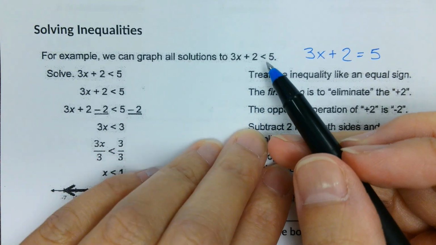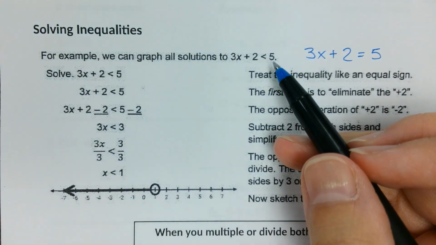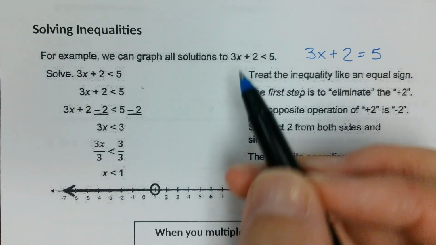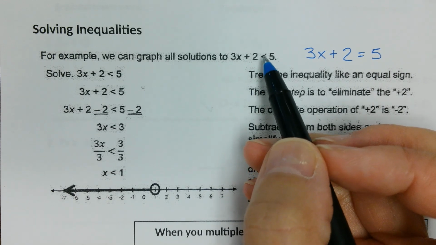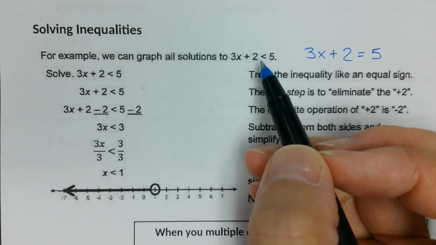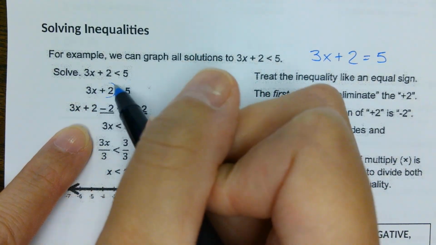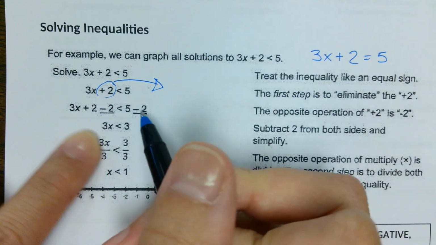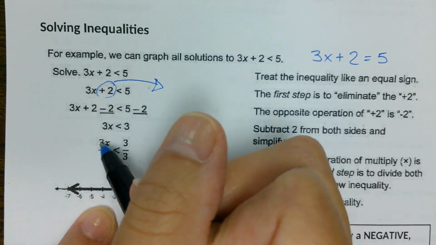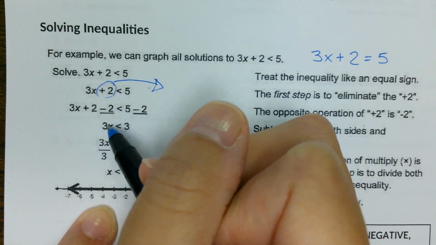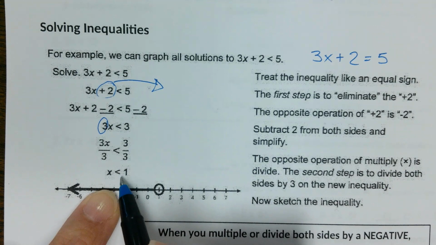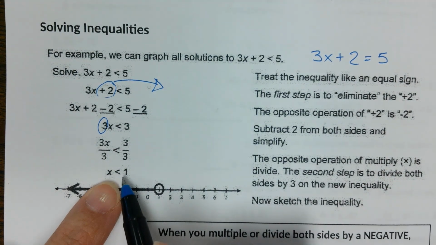Yeah. So it's the exact same method, how you move things over. It's just that instead of an equal sign, you're going to use this symbol instead. So I move that plus 2 over, so it becomes minus 2. And then I divide that 3 over. And so I have x is less than 1.